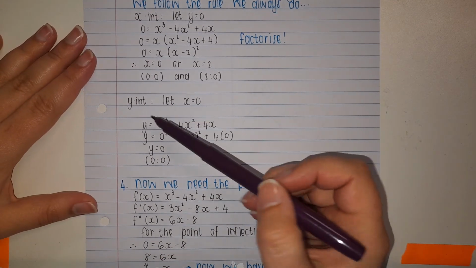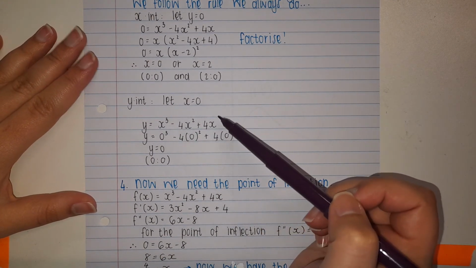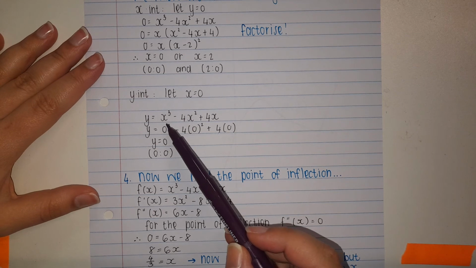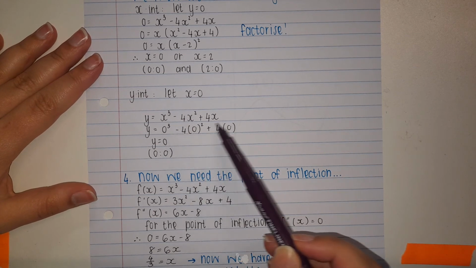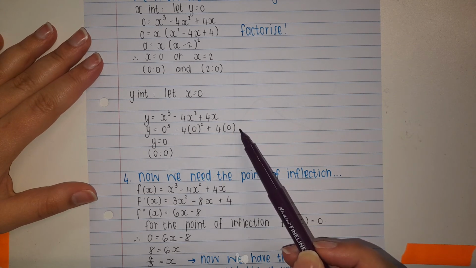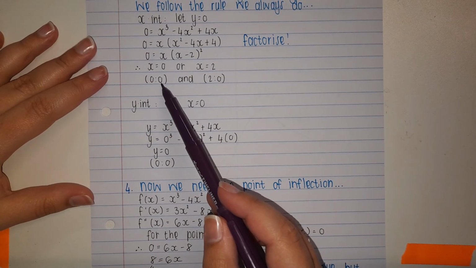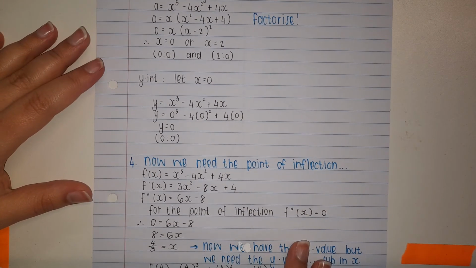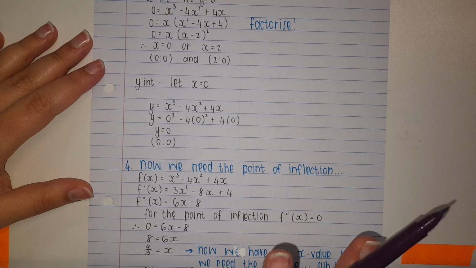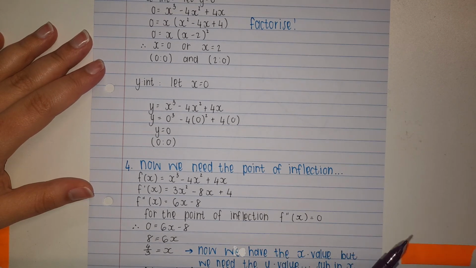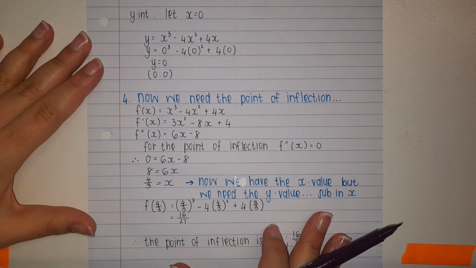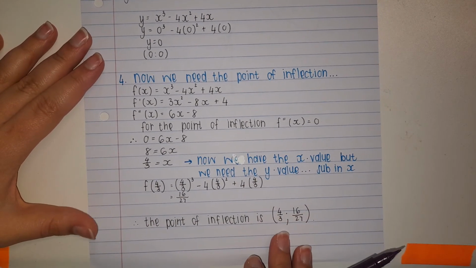Now with my y-intercept, I'm going to make x 0. Already you can see that if I multiply any of these with 0, I'm going to get 0. So my y-intercept is 0, 0, which is also my x-intercept. Perfect. So now we have our 2 stationary points, we have our x-intercept and y-intercept, and we know our shape, but now we need to know our points of inflection.